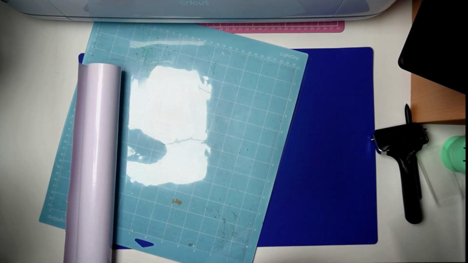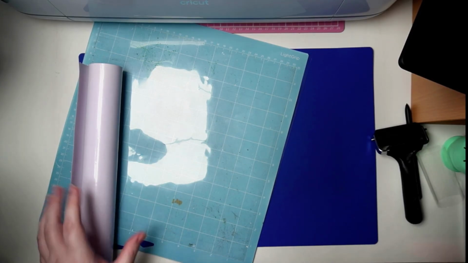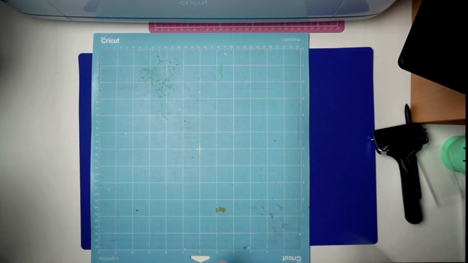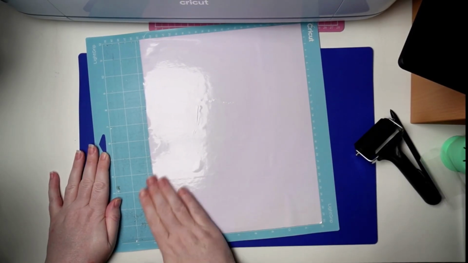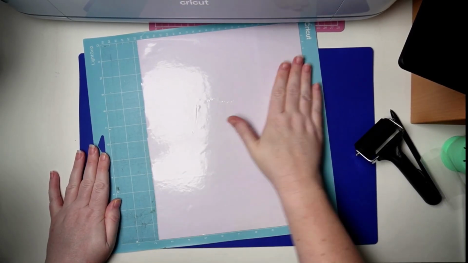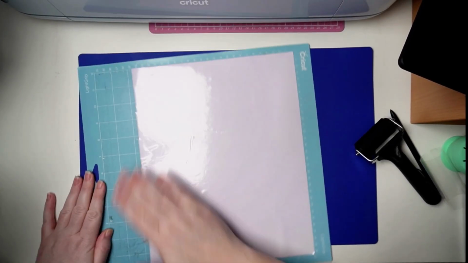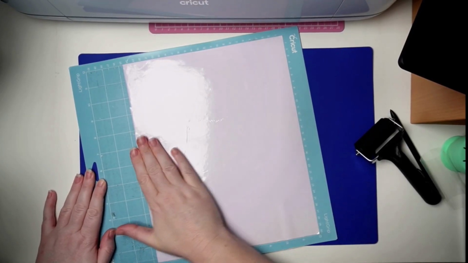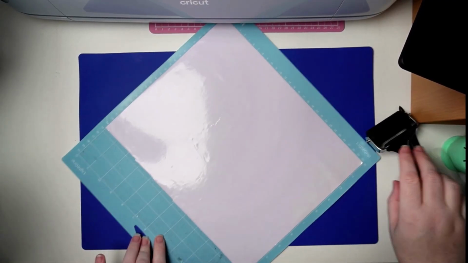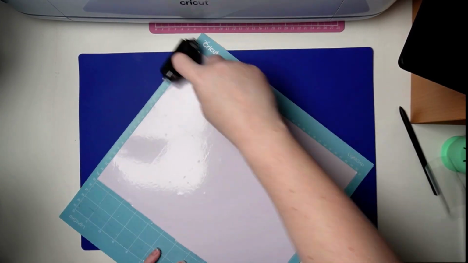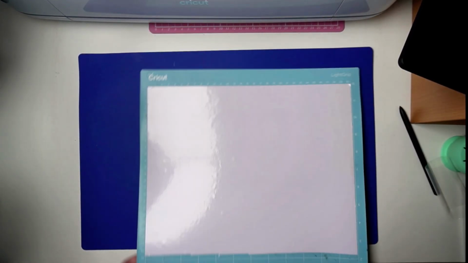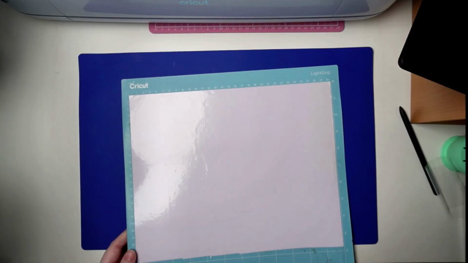Right, let's get this vinyl onto the mat. Make sure you've got no air bubbles in there. Push it downwards or outwards so you get them to the edges, and then we're going to brayer it down all over. Right, so that's the backing, so over to the Cricut, let me get that set up.